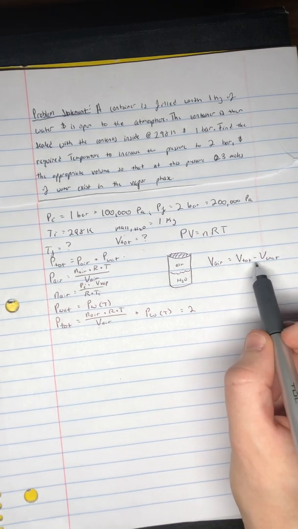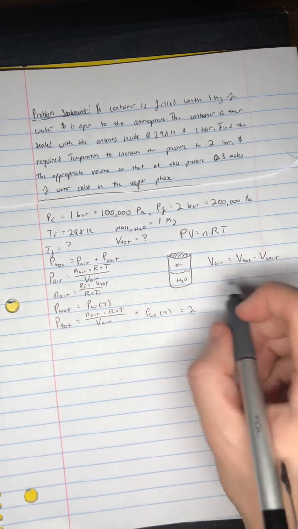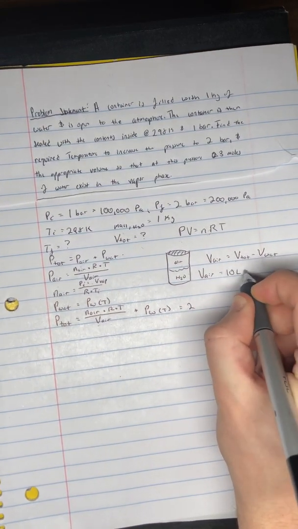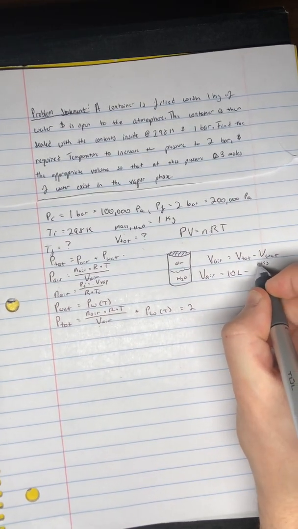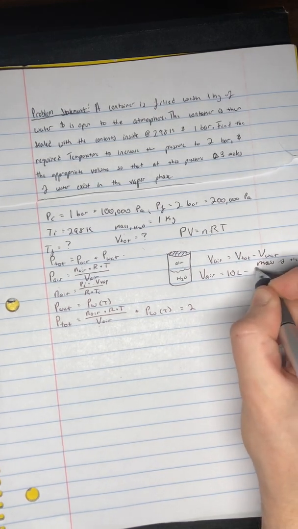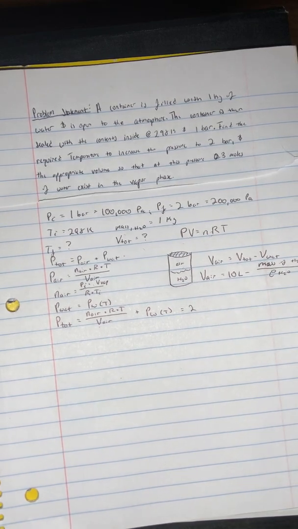And we can just assume 10 liters of the total volume of the system here. So we're going to set the volume of the air equal to 10 liters minus 1 kilogram, the mass of the water, divided by rho of the water. And that's just the density.